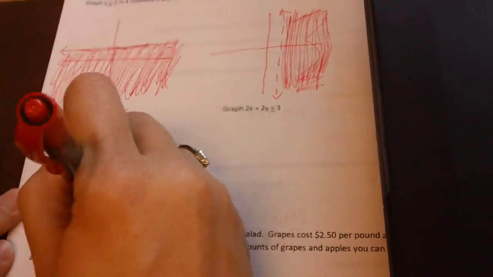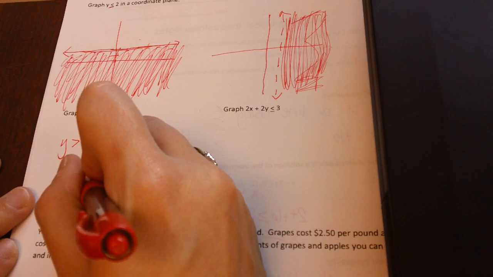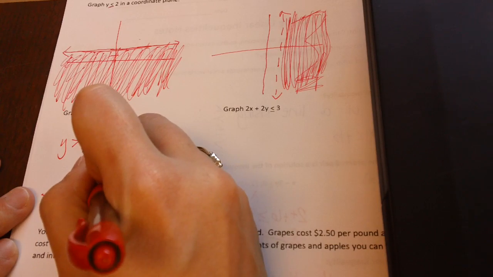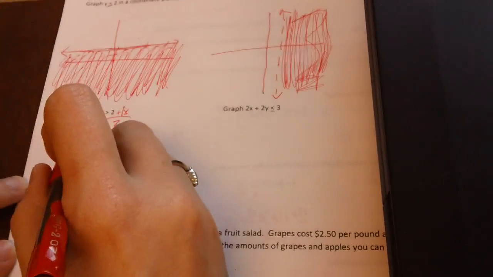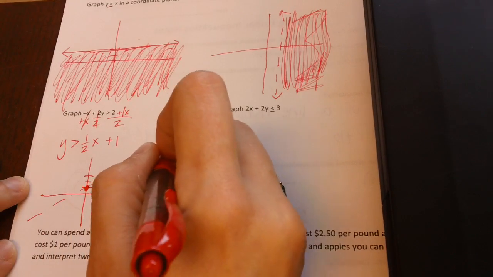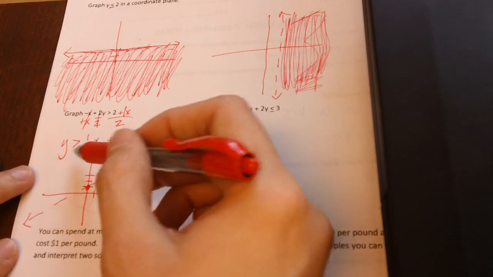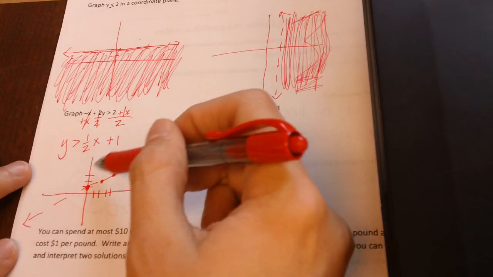So if I graph this, I'm starting at 1, going up 1 over 2, up 1 over 2. And I know that I have a dashed line because I have no equal sign. And let's see, logically, y is greater. So here are the greater y's above.